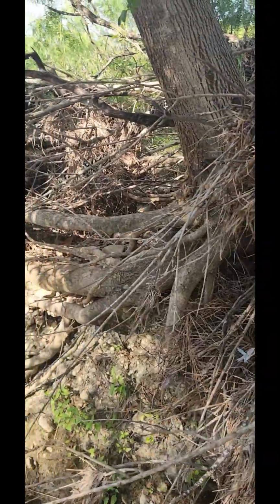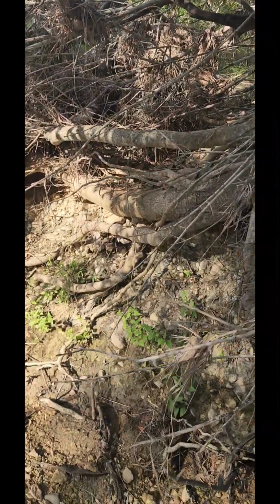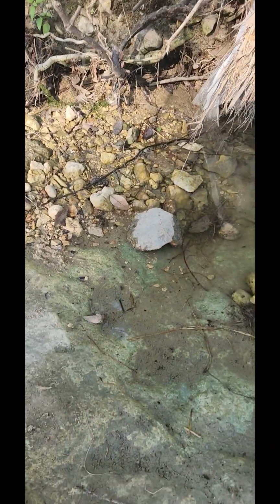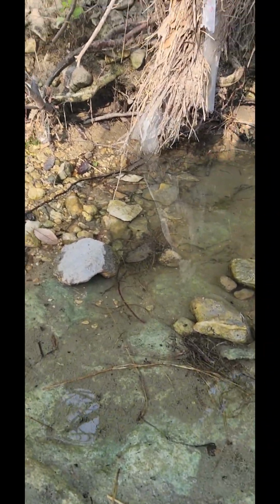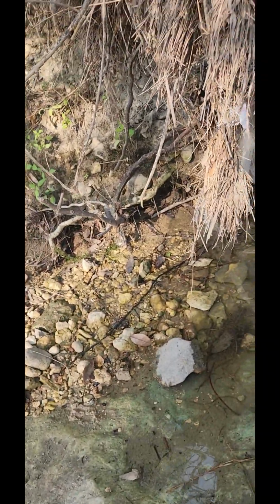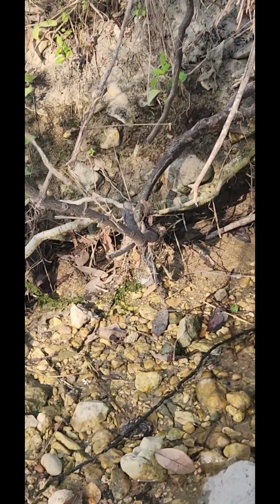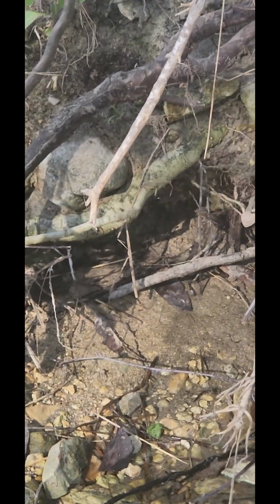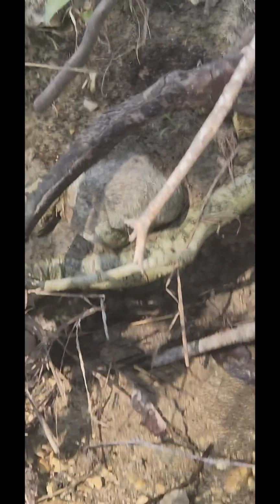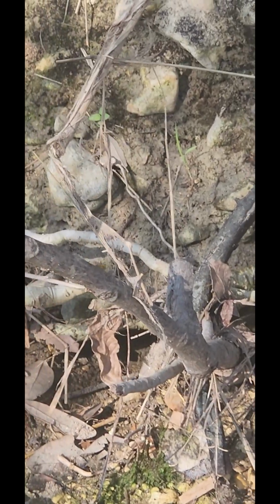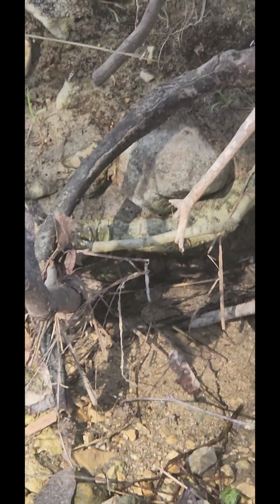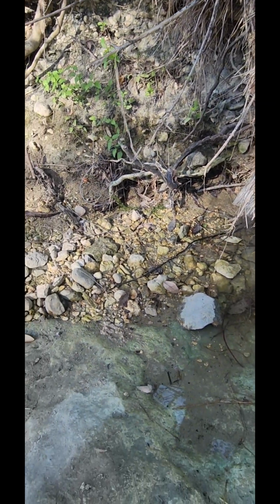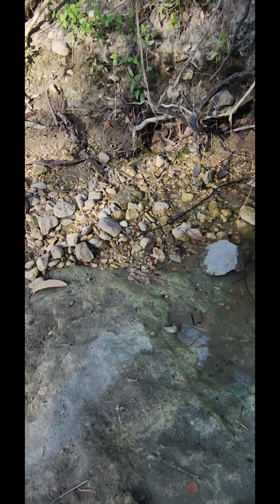See all the roots going right through there, especially down here. Ignore the tadpoles, but you can see if I zoom in, these roots are just growing inside of this rock formation and in the soil, breaking that apart down here.